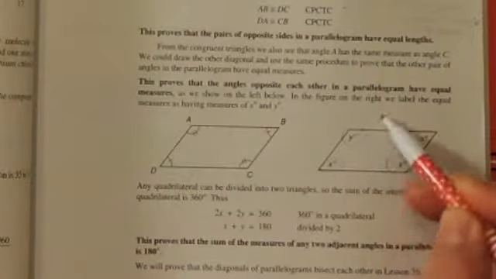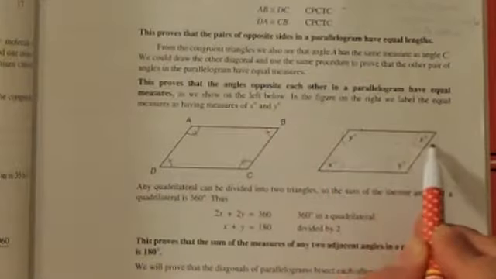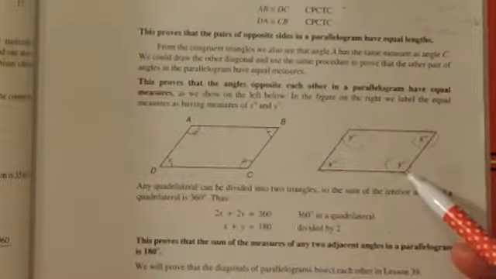And if we divide this whole thing by 2, we get x plus y equals 180. So x plus y equals 180 for each pair. So the sum of any 2 adjacent angles is 180 degrees. Okay? We're going to talk about the diagonals bisecting in lesson 39.